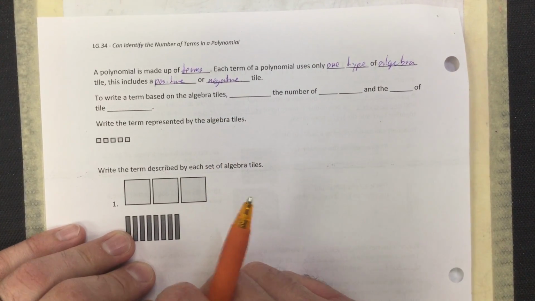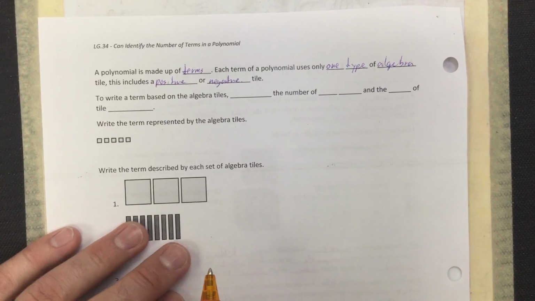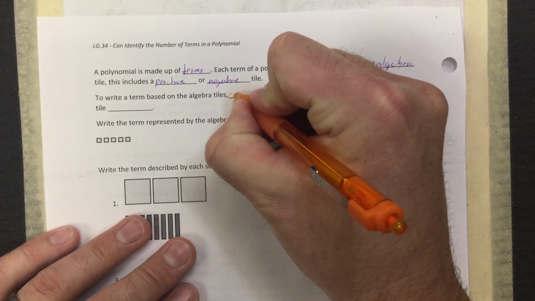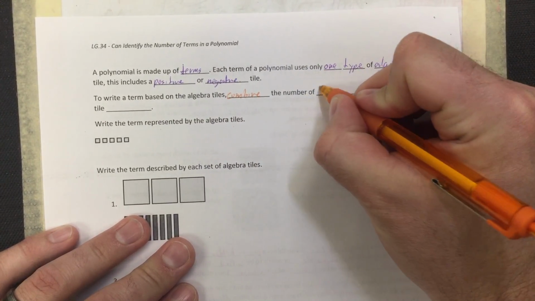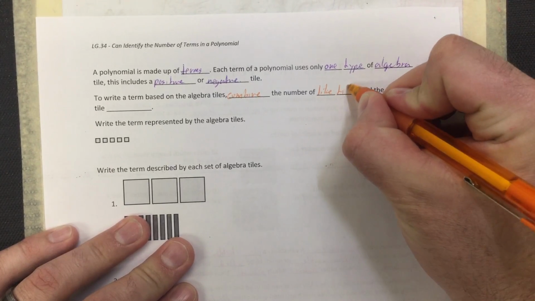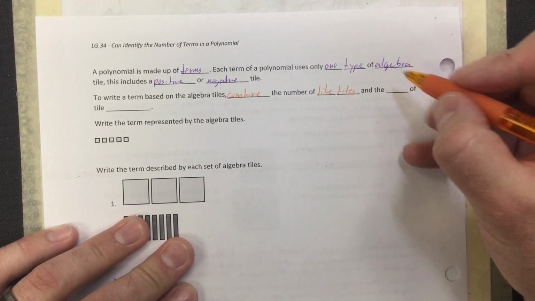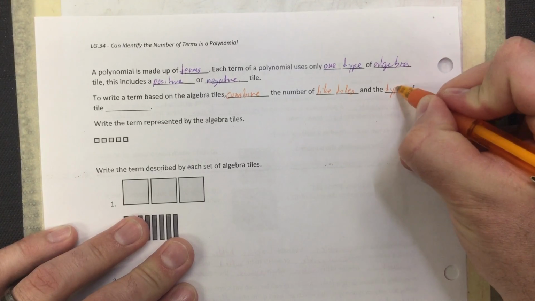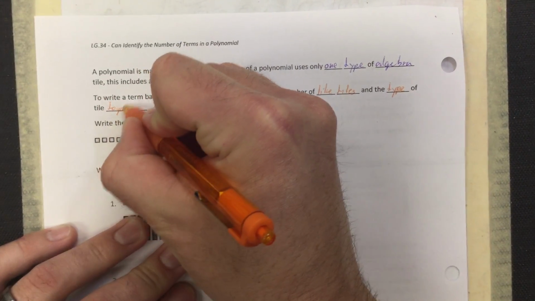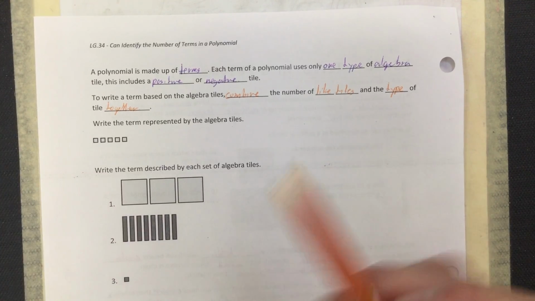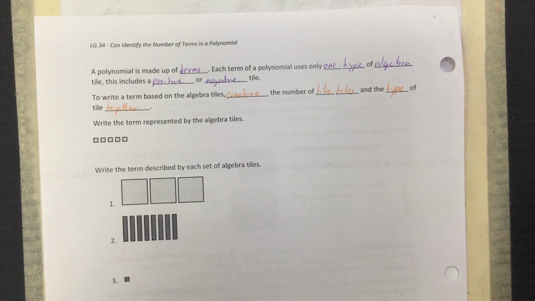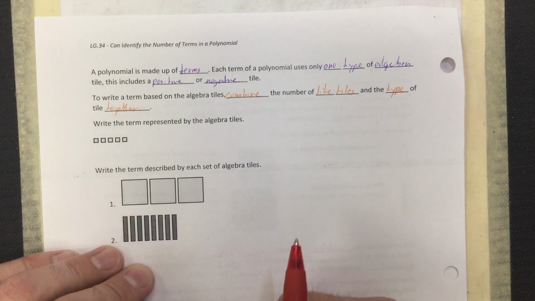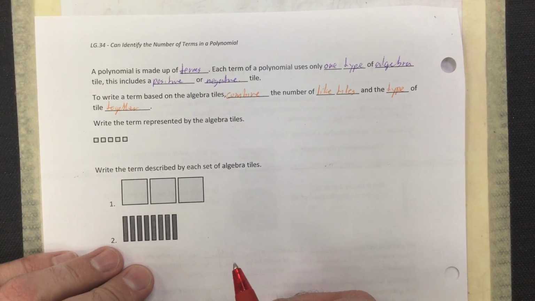Okay, so a term represents a grouping of a bunch of common things, or a bunch of things that are the same. Now, to write a term based on the algebra tiles, we're going to combine the number of like tiles and the type of tile together. We're going to start off with ones that just have one type of tile in there, and then we'll move into ones that have multiple types of tiles and how that is represented as a polynomial.